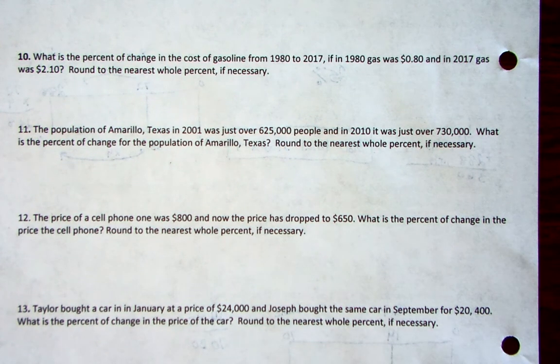So we're talking about percent of change. So here we go. Number 10. What is the percent of change in the cost of gasoline from 1980 to 2017? If the gas in 1980 was 80 cents and in 2017 the gas was $2.10, round to the nearest whole percent if necessary. So we got to find the percent of change.